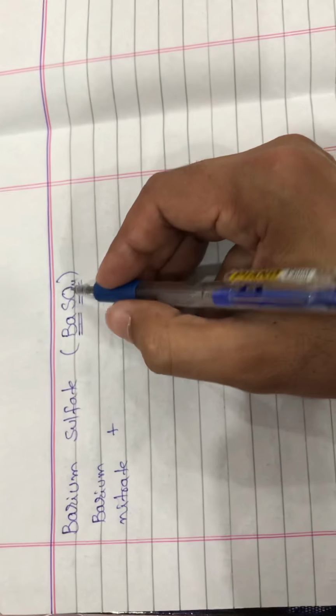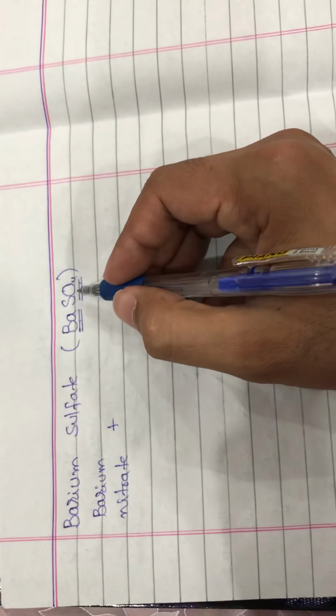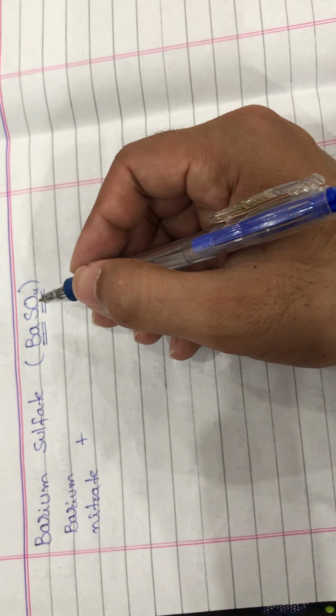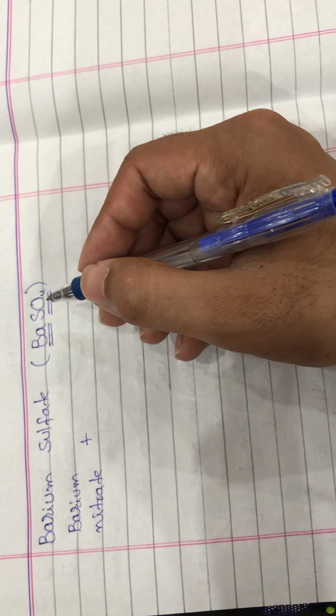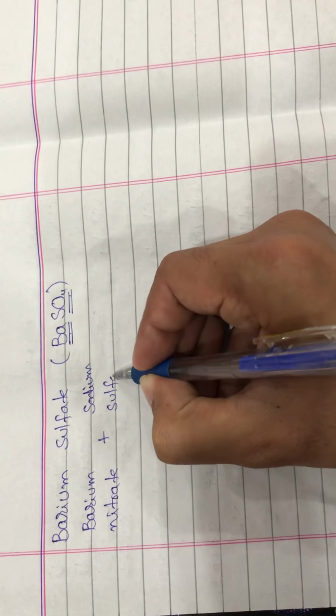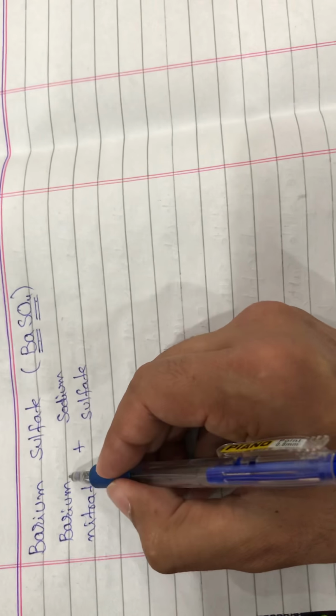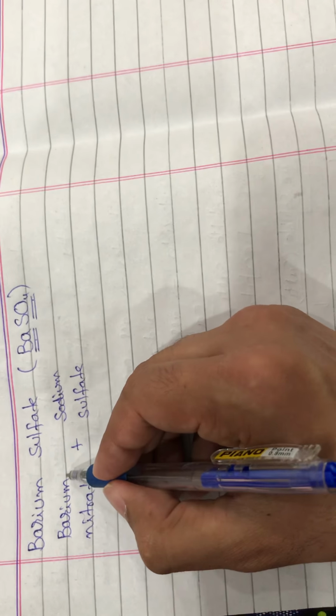plus a soluble sulfate. We can use the sulfates of sodium or potassium, because the salts of group 1 and ammonium are soluble. So we can take the sulfate from these substances, or like sodium or potassium sulfate; we can choose sodium sulfate. Now, what would be our products? Barium sulfate and sodium nitrate.